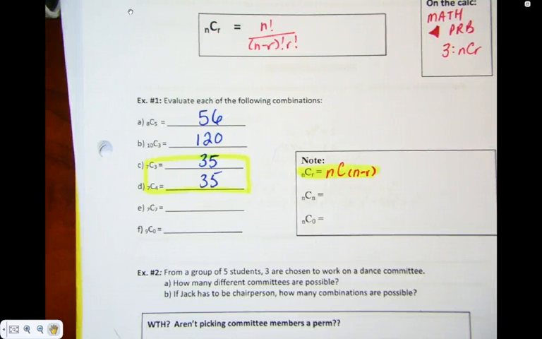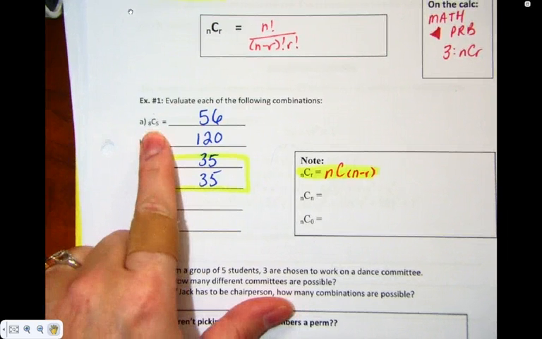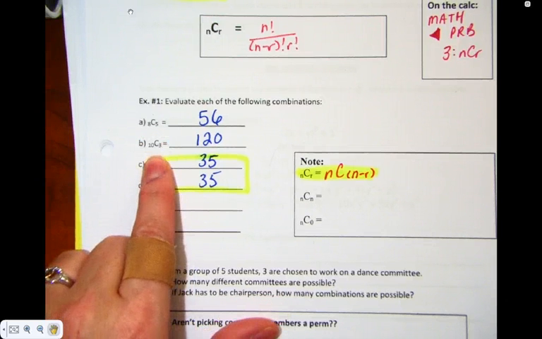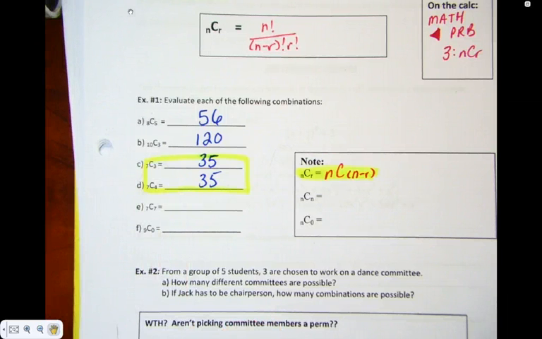7C1 will be the same as 7C6. That'll work with any kind of n value. If I gave you, for example, 8C5, you also know 8C3. If I gave you 10C3, you also know 10C7. Okay, so that's our first rule we need to know.